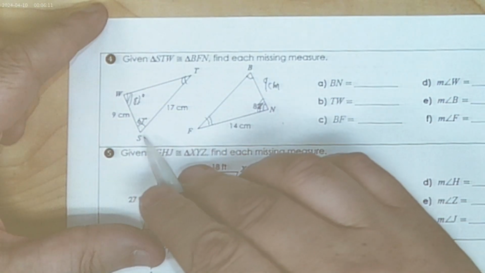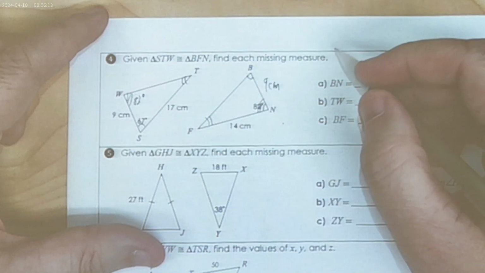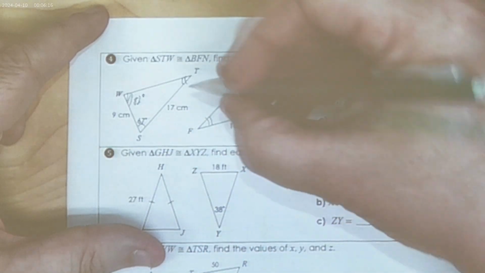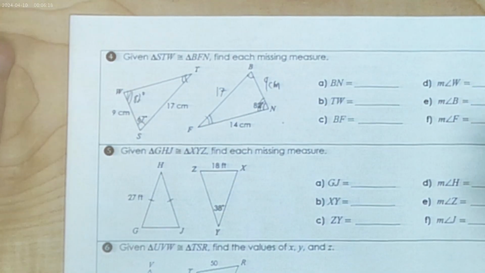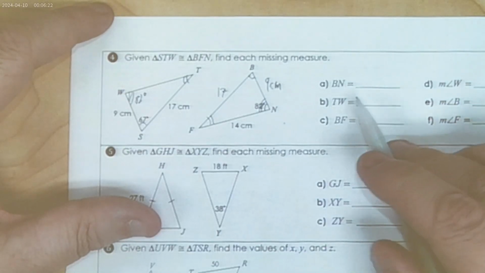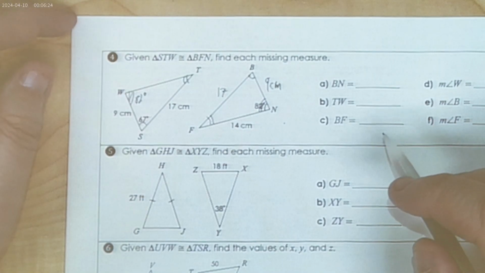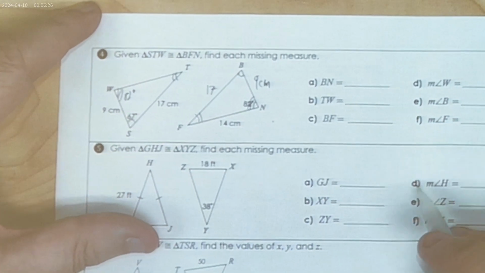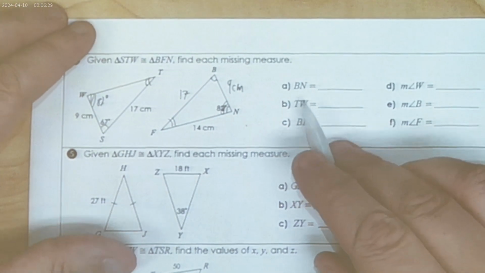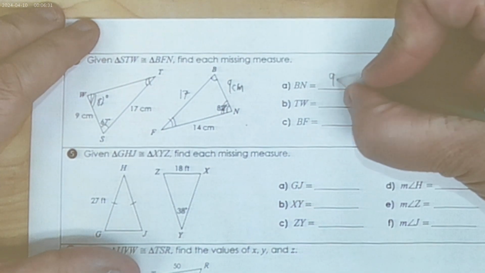I know that between reference angle 1 and 2, that's 17 meters. Now let's see what else can I learn here. Oh, here we go. I was apparently supposed to write it over here. So let's get started. BN, I know that's supposed to be 9 centimeters.